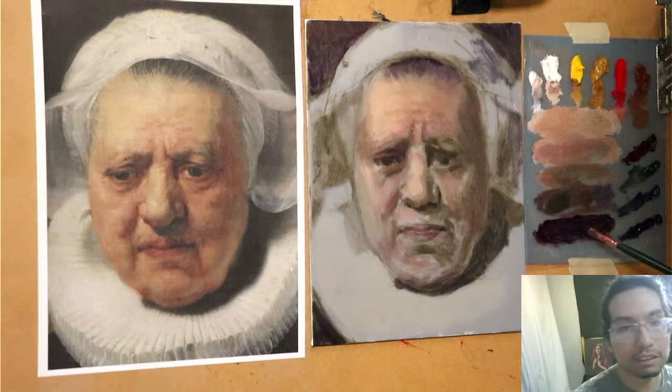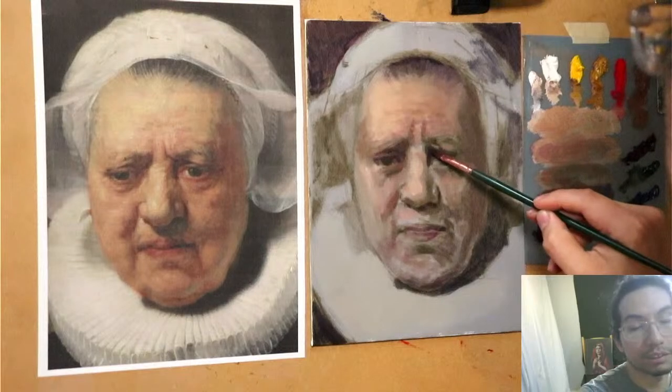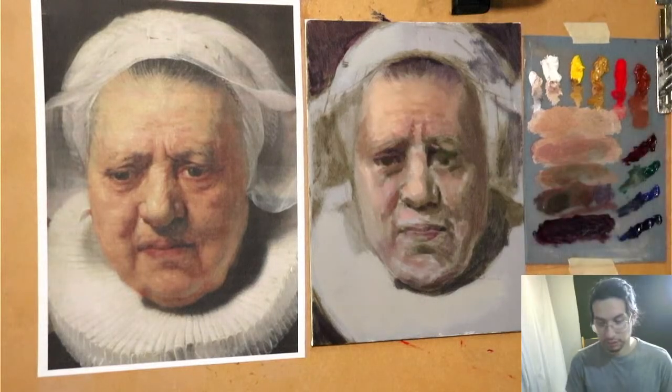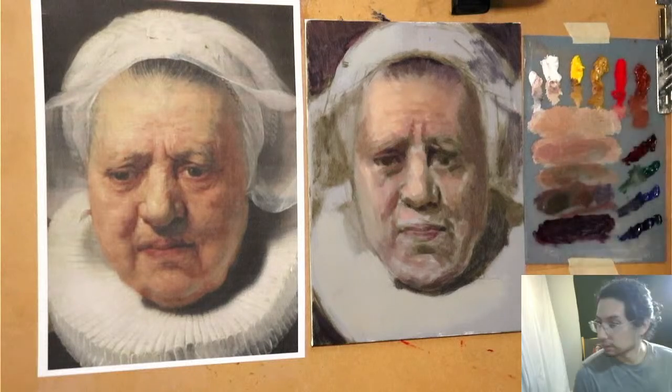And that's because color is very subjective. Color is one of the most subjective things, if not the most subjective thing, in all of realist painting. Very good question. I appreciate it.